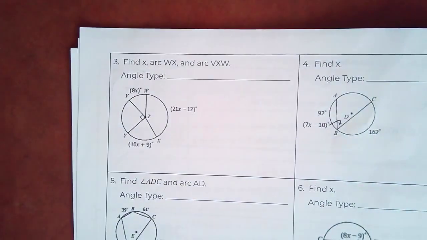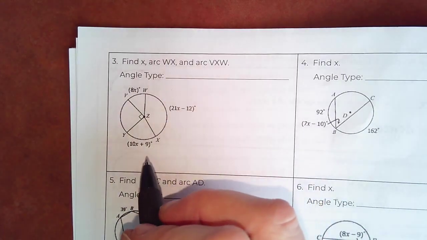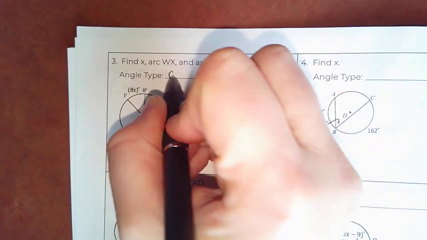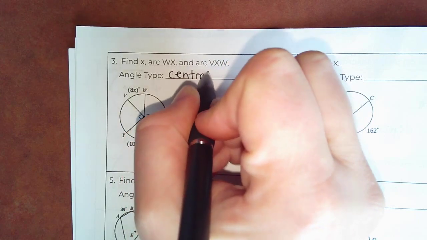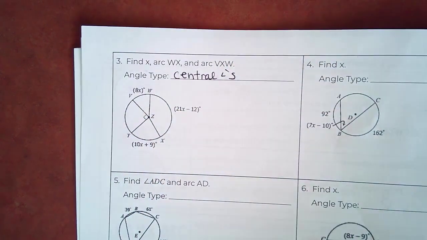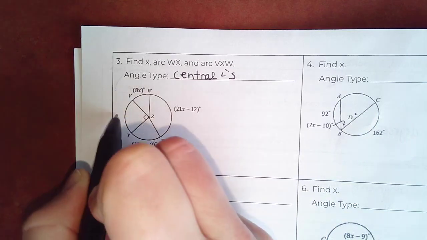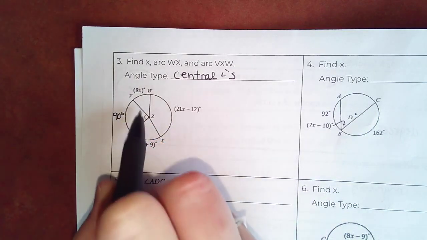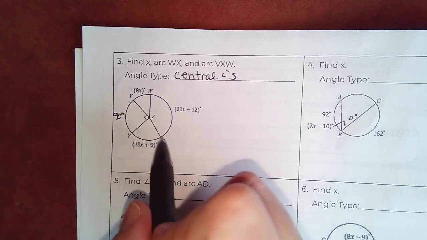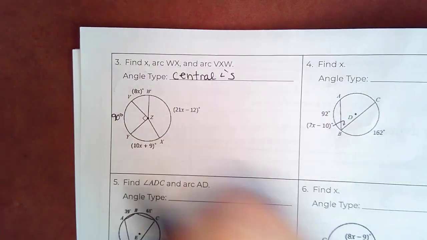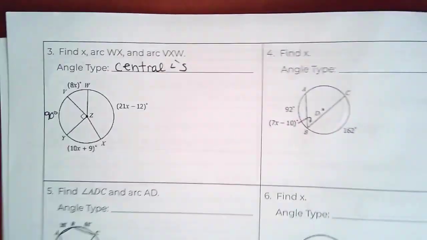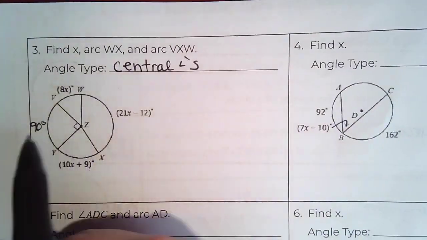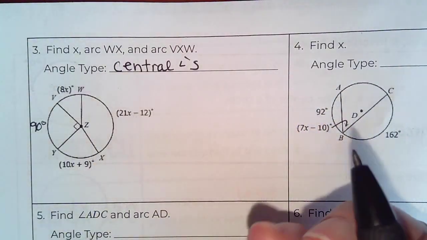Number 3, we want to find x, arc WX, and arc VXW. All of these are created using the center, so I'll say these are central angles. Right now I know that this is 90, which means that this is 90, and these are all missing. I have all parts of the entire circle, so I'm going to add all of these up and set it equal to 360 all the way around the circle.